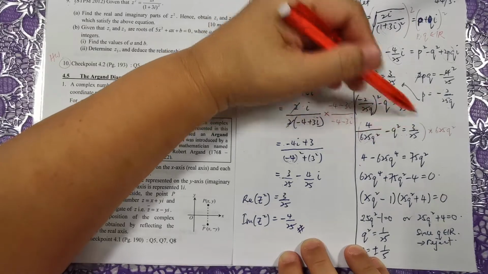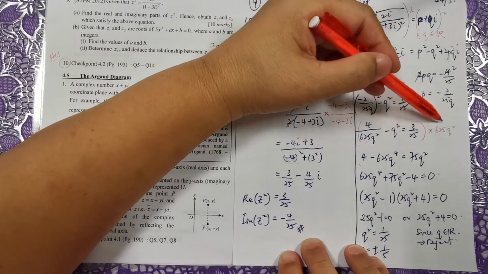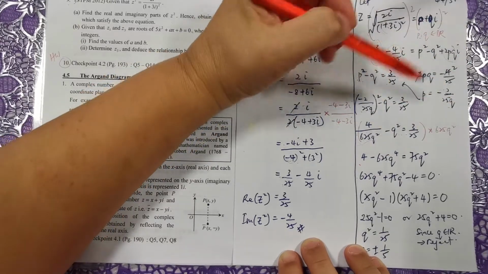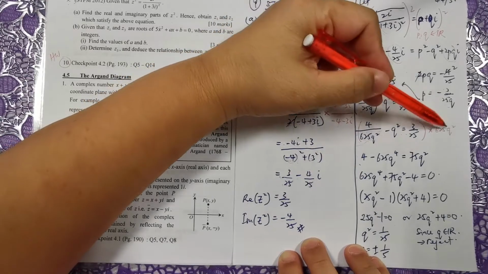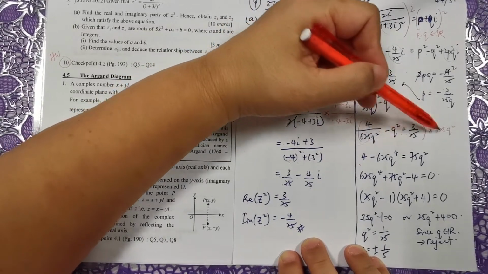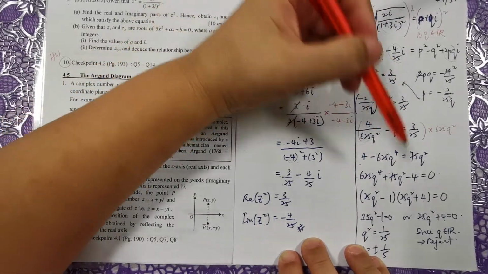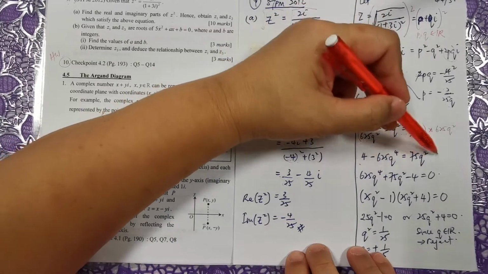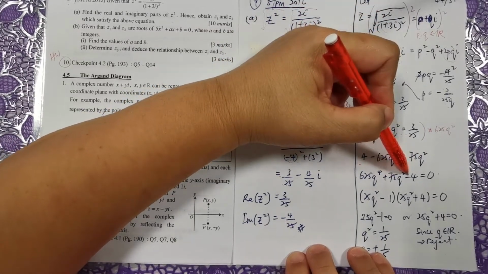To continue, we eliminate the denominator, so the whole equation is multiplied by 625q squared. When this one is multiplied and simplified, left 4. This one multiplied by this, you get this. 25 and 625 simplify to 25. 25 times 3 is 75. Rearrange in a nicer way, so this one shifts here, plus this one also shifts here.